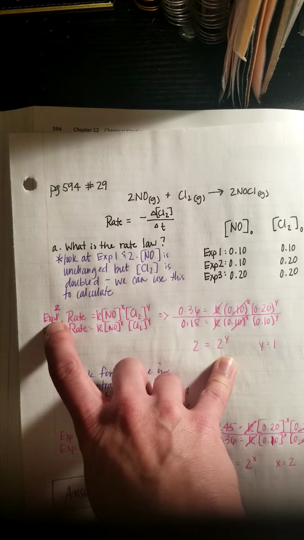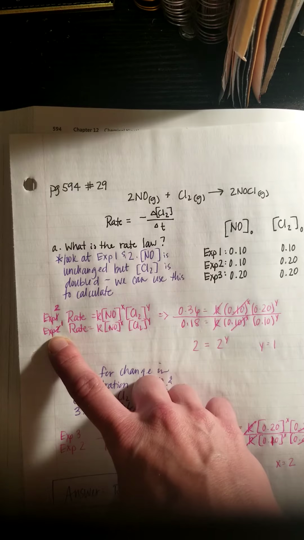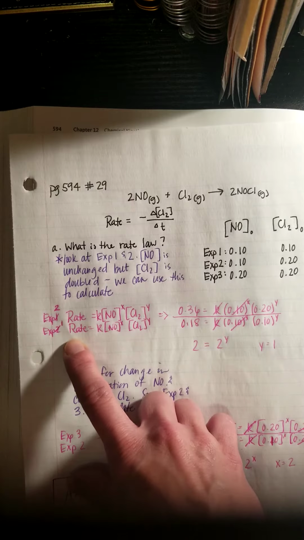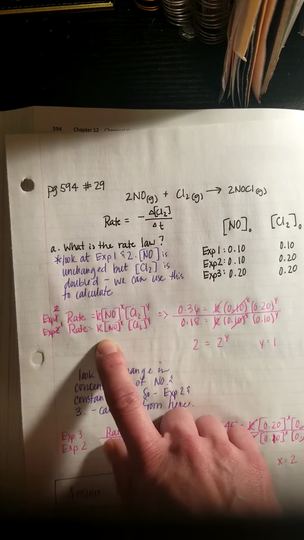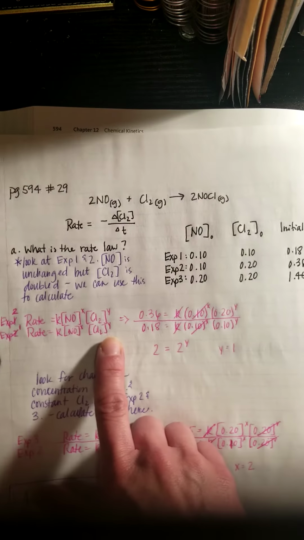I'm going to put experiment 2 over experiment 1 for comparison. I want whole numbers here, so that's why I want to make sure that 2 is over 1. As I look at that, I take the rate law, and again, I'm writing everything out just so that I can follow along.